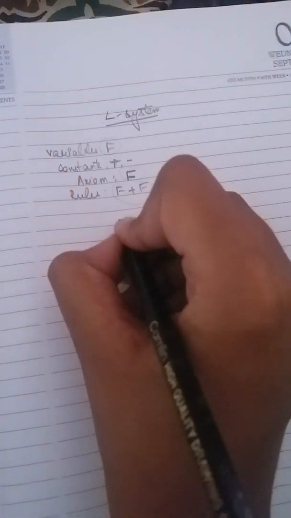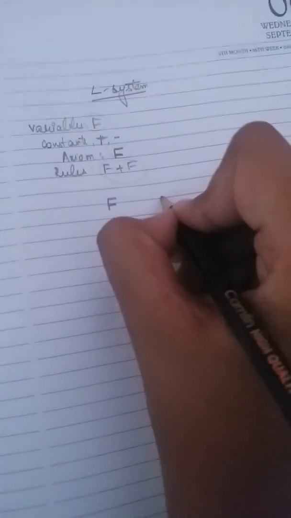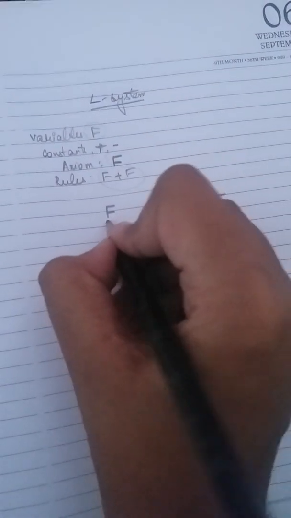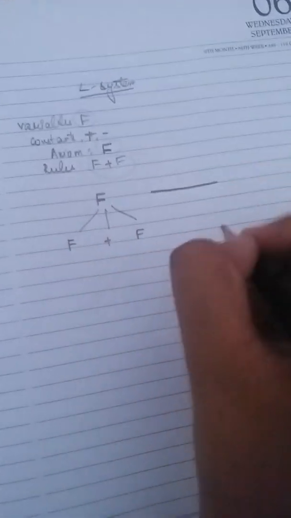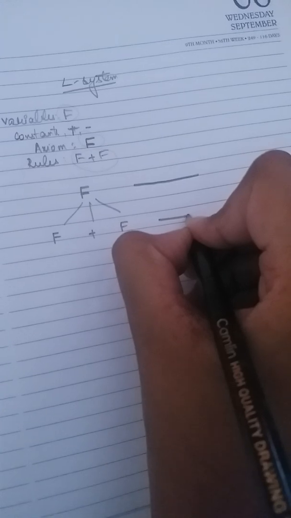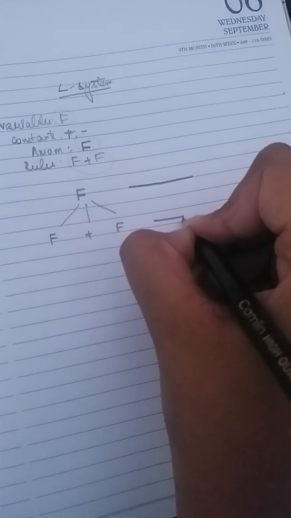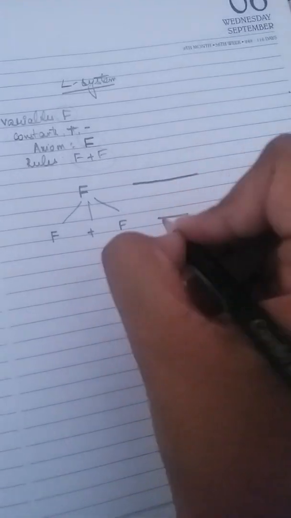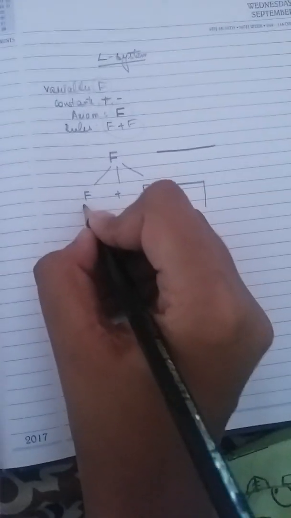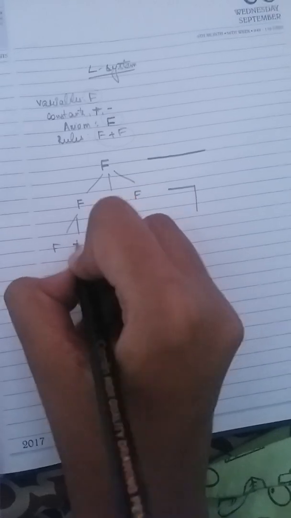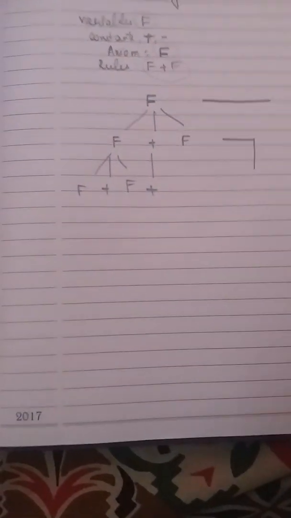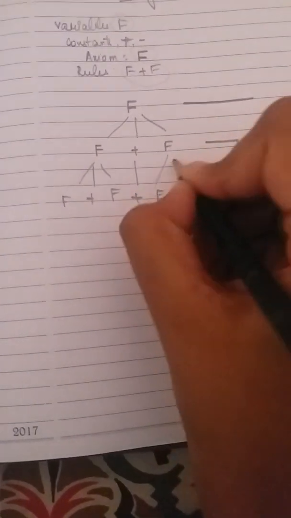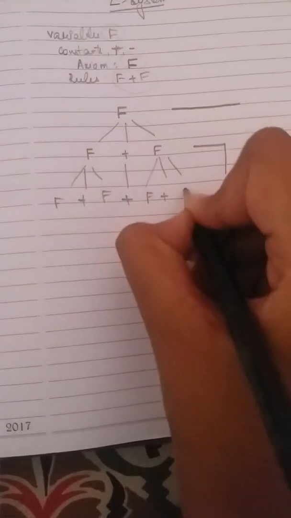For example, when you have F over here, it just means forward, but when I go to the next iteration it becomes F plus F, which means move forward, then turn right, and then move forward. So it gives this shape. Now if I again go to iteration 2, it becomes F plus F, the constant remains the same, and then again F plus F.